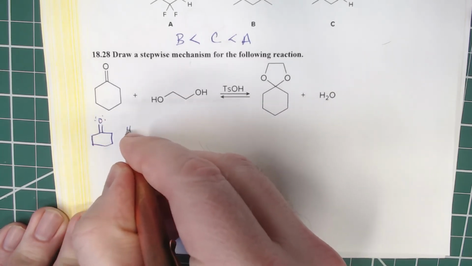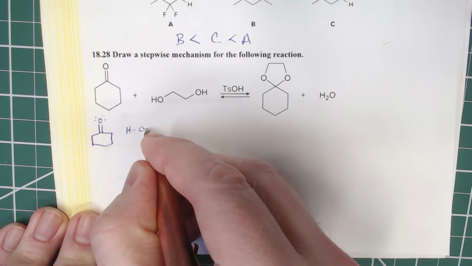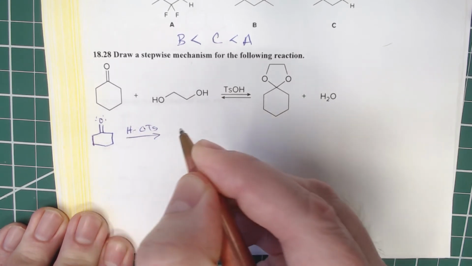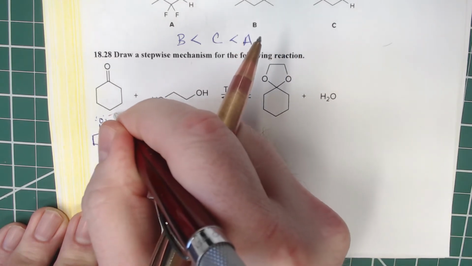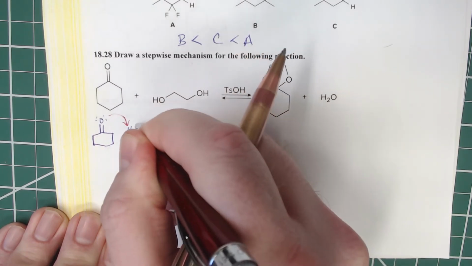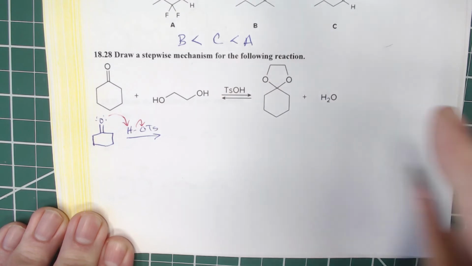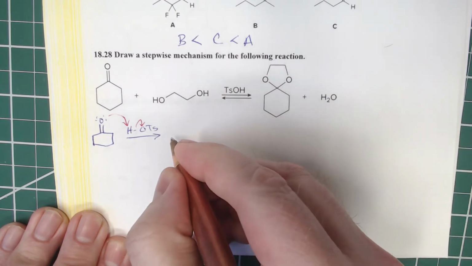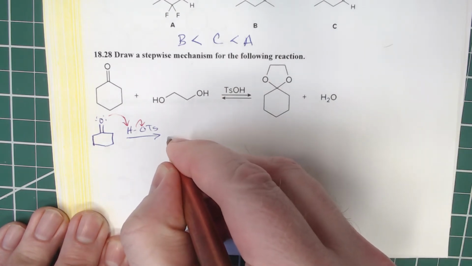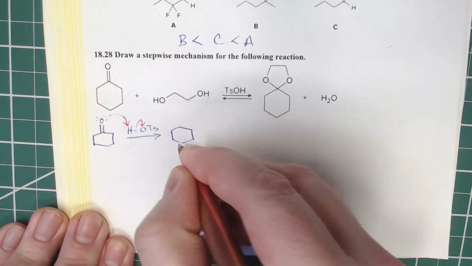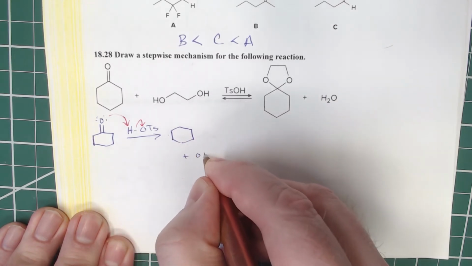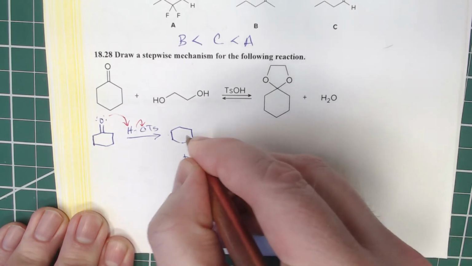All right, so we'll have O, OTS, and we're going to protonate. So I'll do my little red arrow. We'll go from the oxygen to the hydrogen, and then those electrons will go over to that, and we'll have OTS minus. So this is what we have at this point. I'll put plus OTS minus.